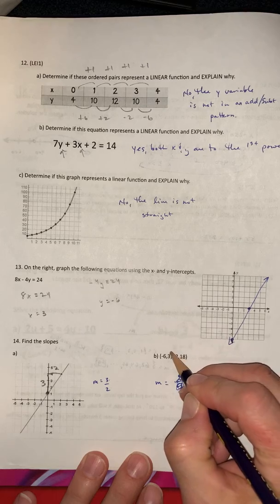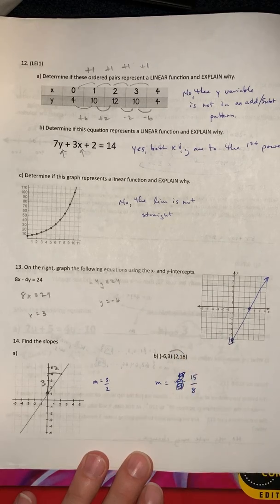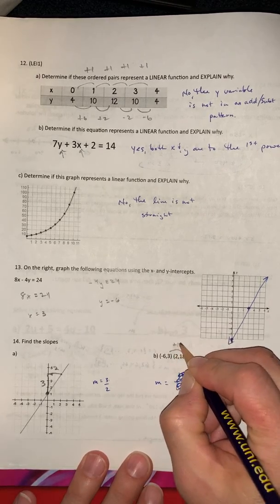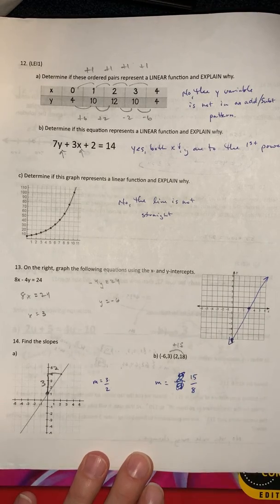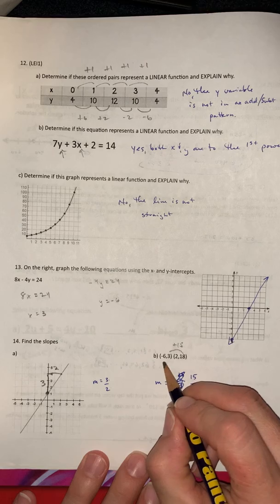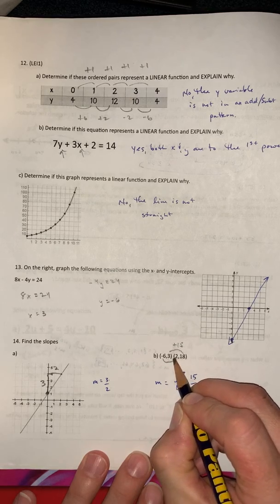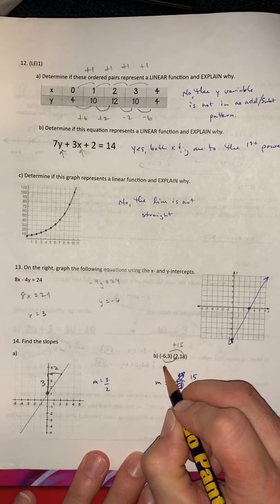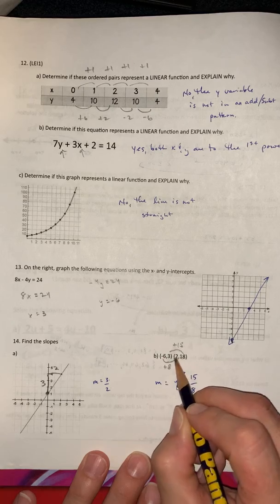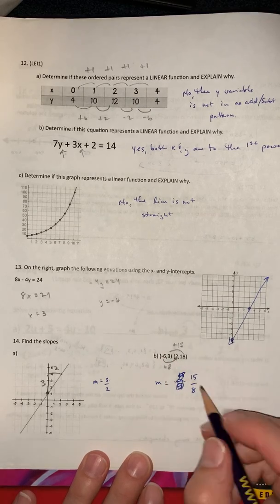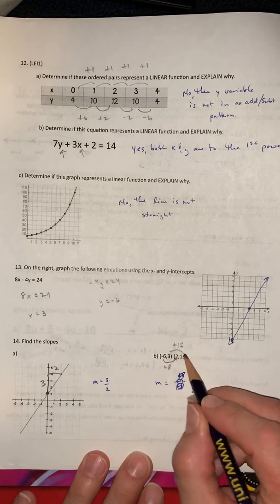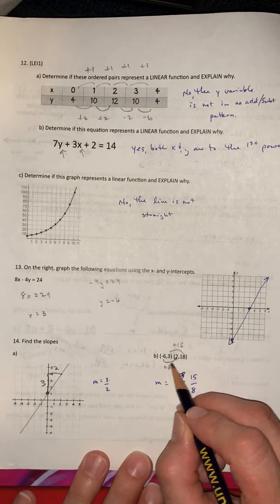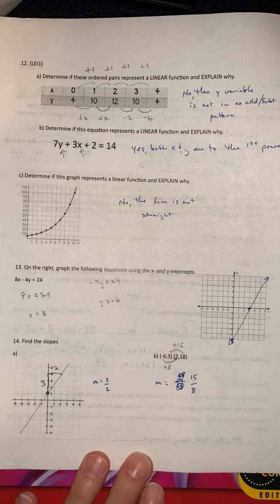In the case of letter B, when we go from numbers 3 to 18, we're going up 15. So that's my top number. That's my rise, 15. My bottom number, I go from negative 6 to 8. That's a rise of 8. Negative 6 to 2 is a rise of 8. And so my bottom number is 8. My y's are the rise, 15. The x's are the denominator, 8.